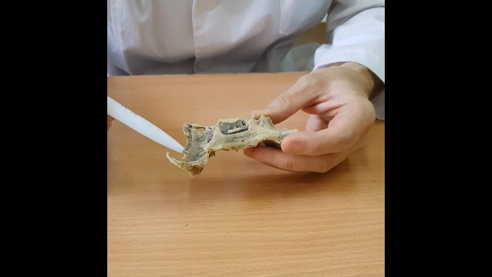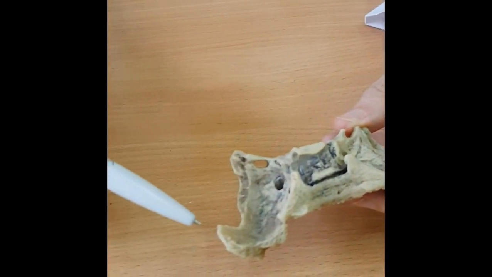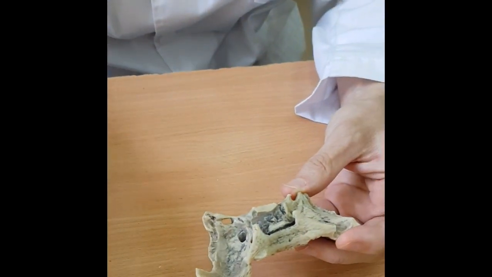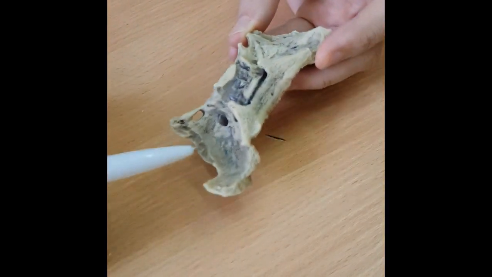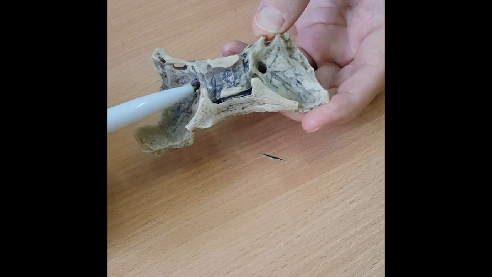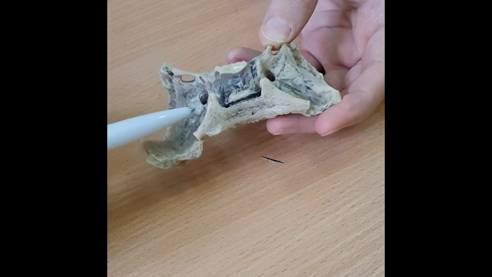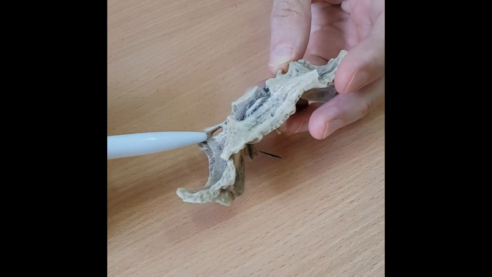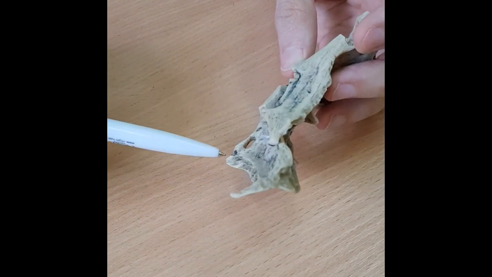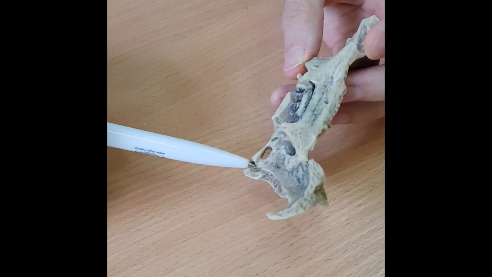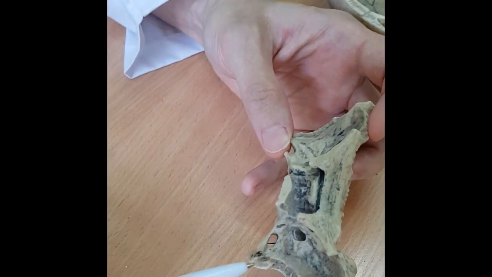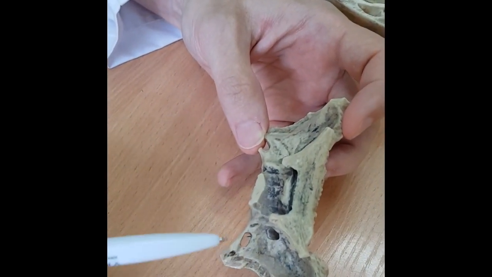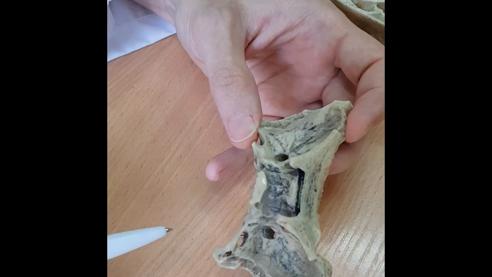So the greater wing, as we said before, has 4 surfaces and 3 openings, or 3 foramens. Firstly, foramen rotundum, foramen ovale, and this small foramen spinosum. Foramen spinosum. These foramens serve to pass nerves and vessels.